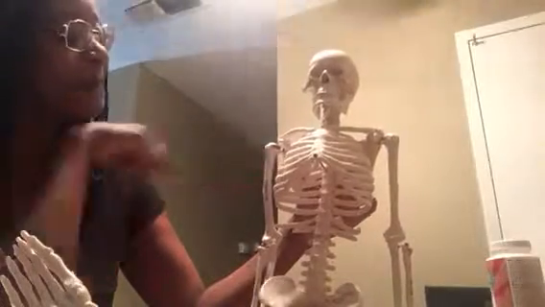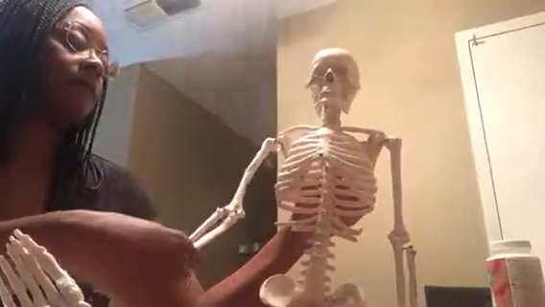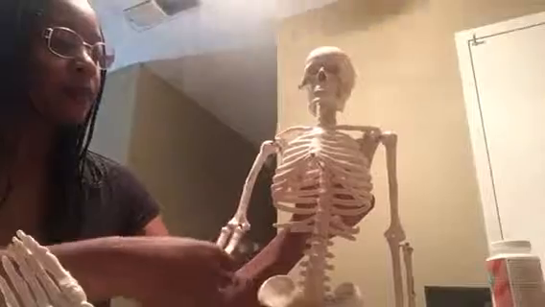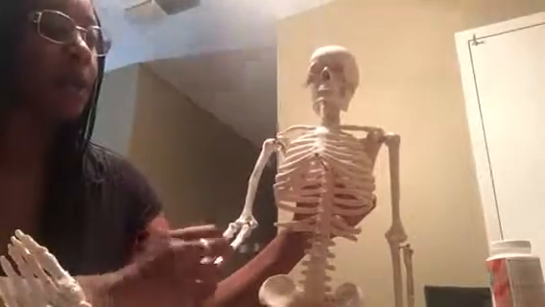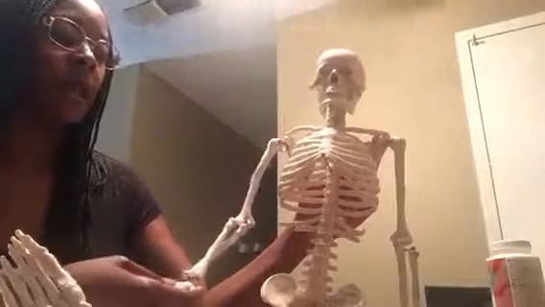Excuse me, scapula. And then moving to the upper limb, we have the humerus bone, and then we have here the radius bone and the ulna.